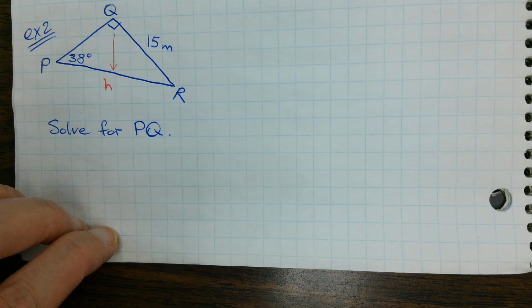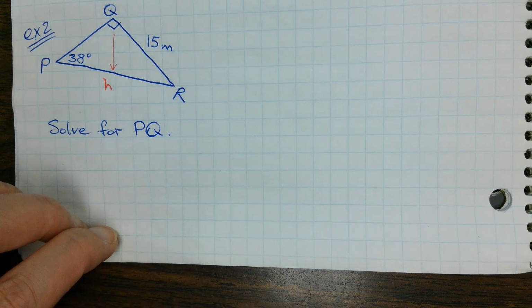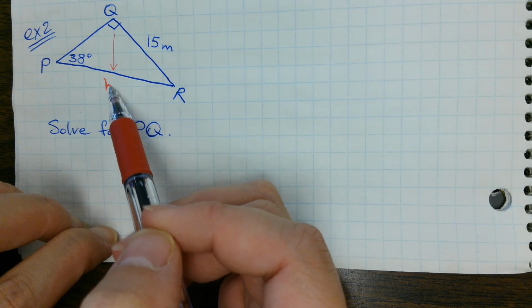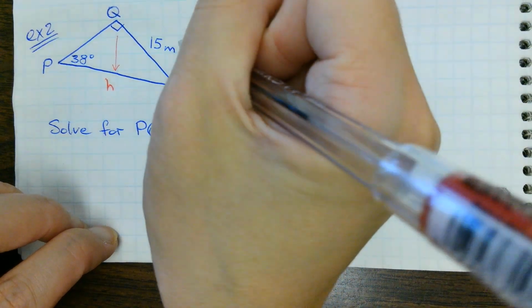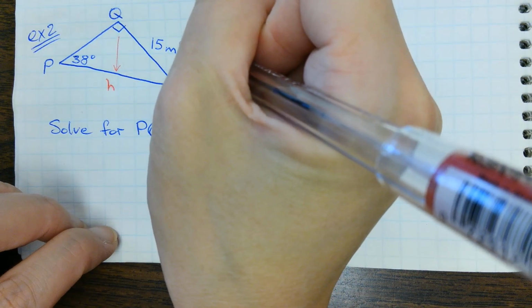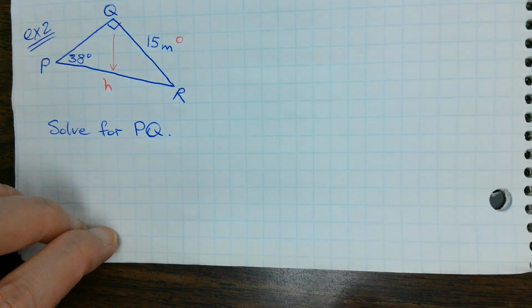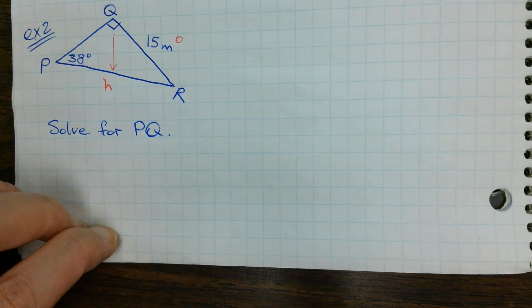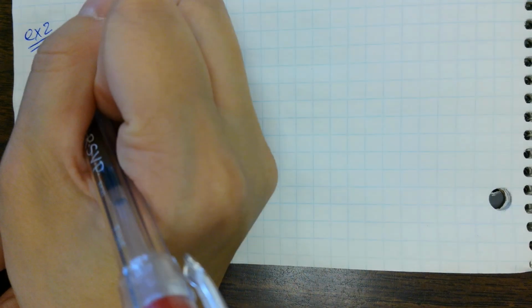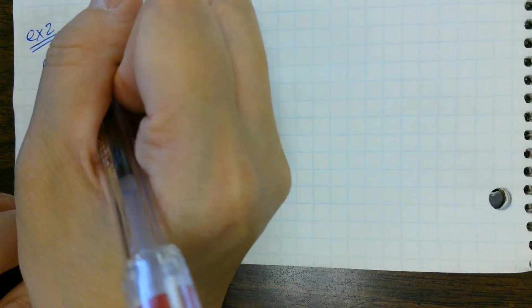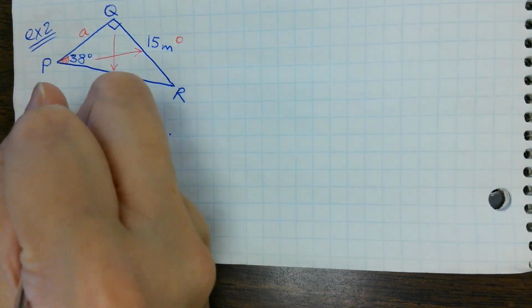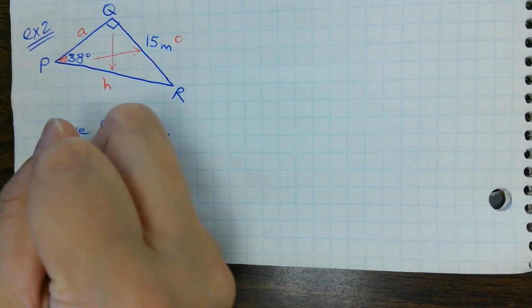Alright, so notice I purposely drew the triangle upside down. So this is hypotenuse because it's across from the 90-degree angle. What is this side? Opposite. How do you know it's opposite? Opposite to the angle that we're given. Okay, and so that means this side has to be adjacent. Perfect. Okay, so now we write down what we're given and what we're trying to find.